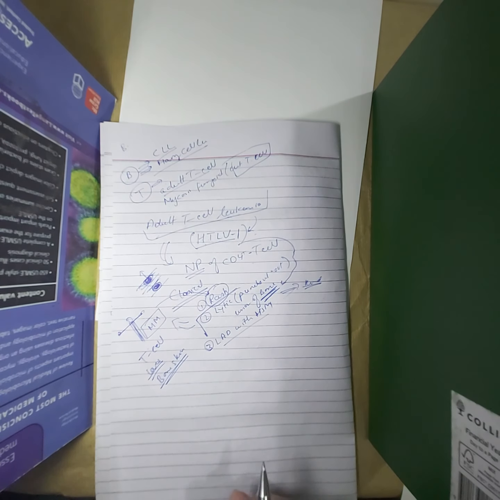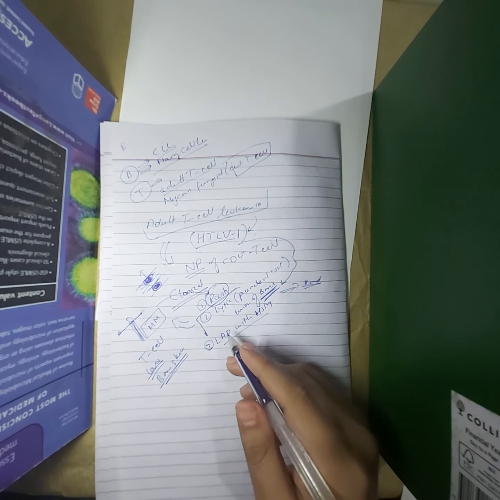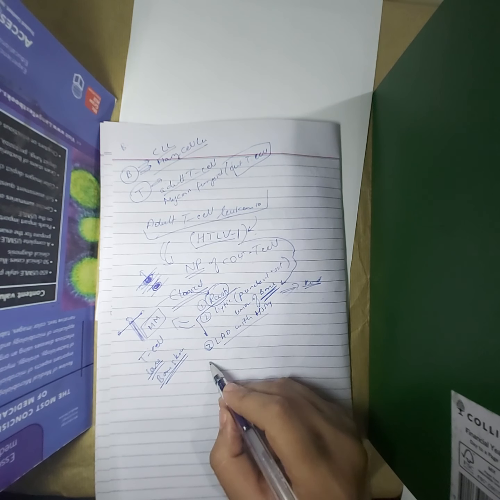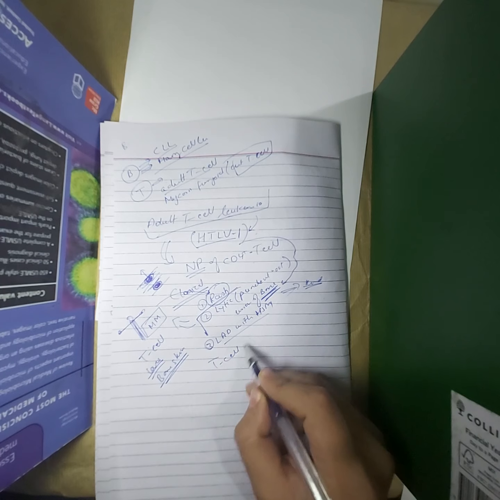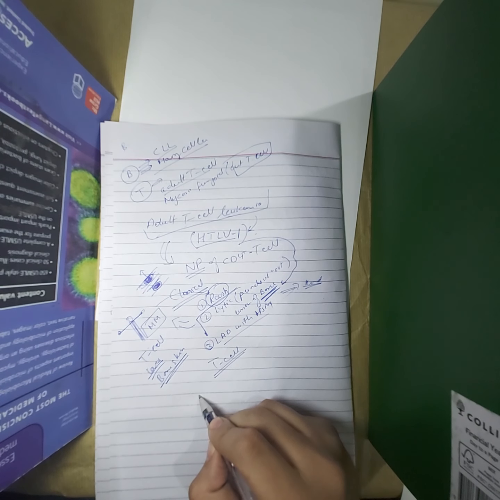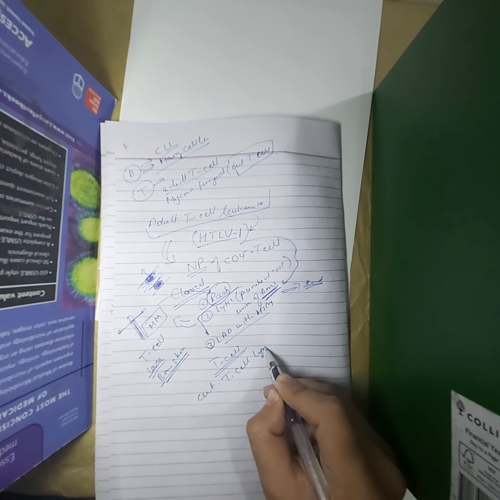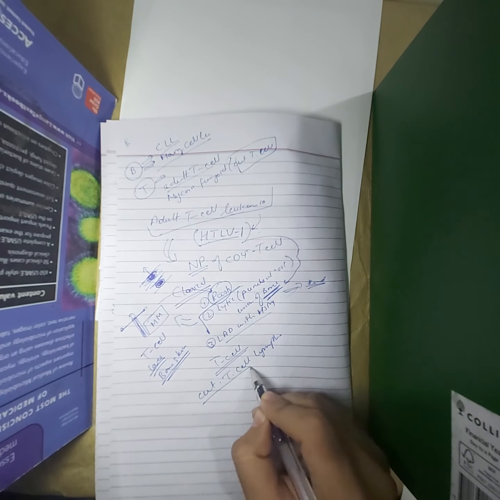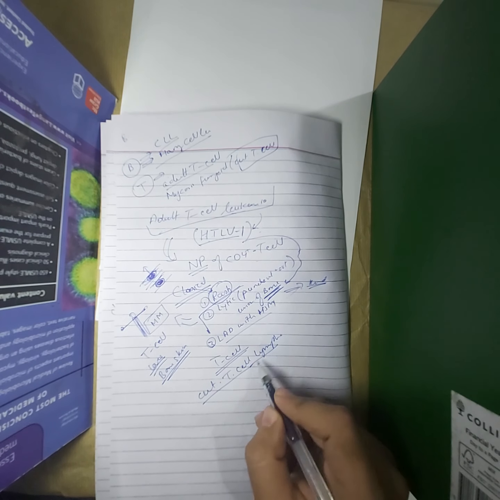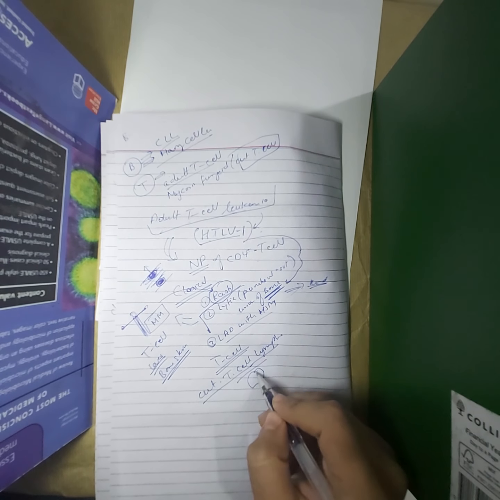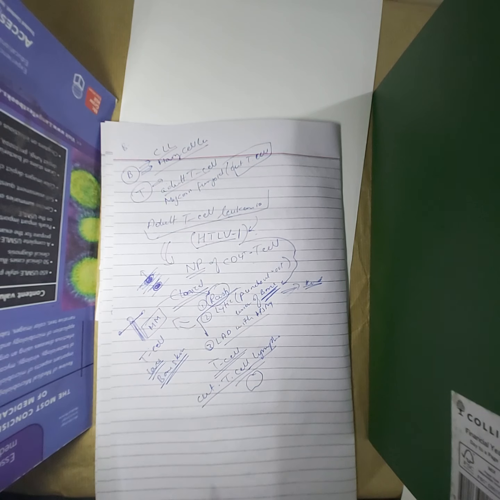Now at the end, our last topic about the T cell chronic leukemia is mycosis fungoides, which is also called cutaneous T cell lymphoma. Cutaneous means skin, and T cell lymphoma means the T cells form a mass in the dermis.